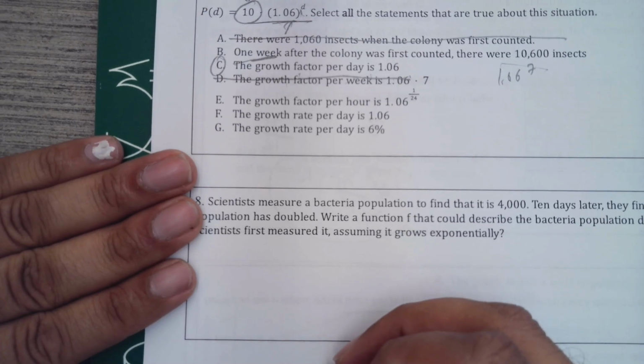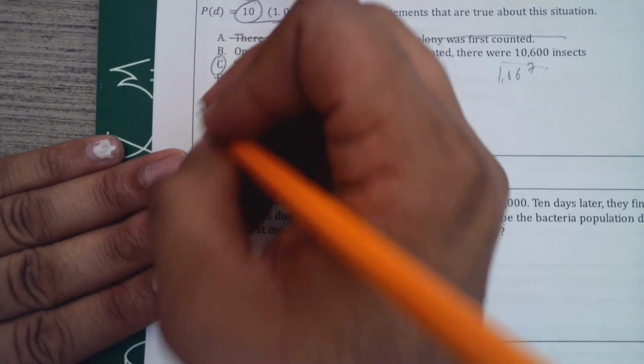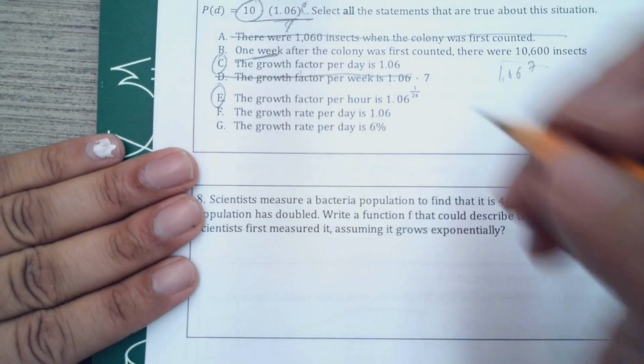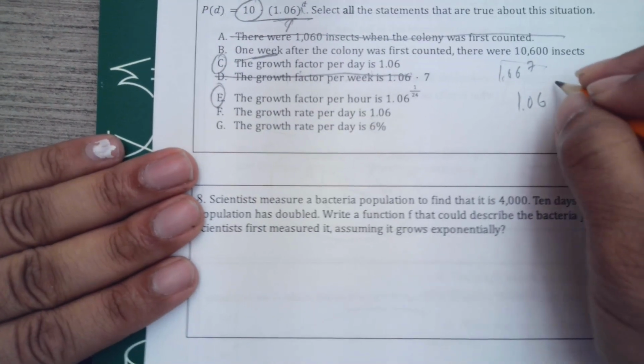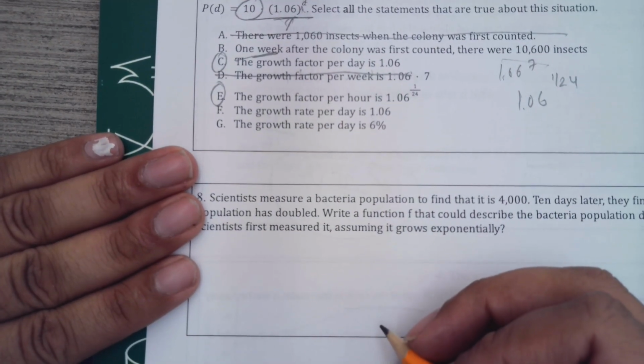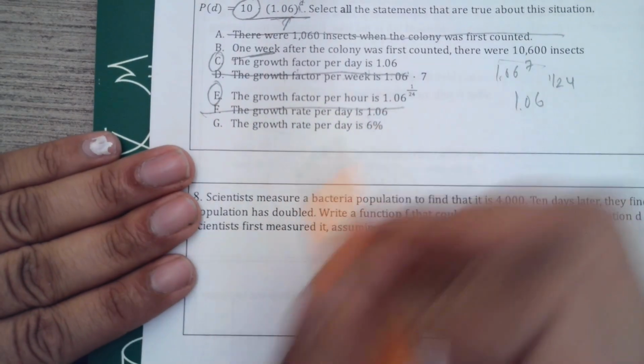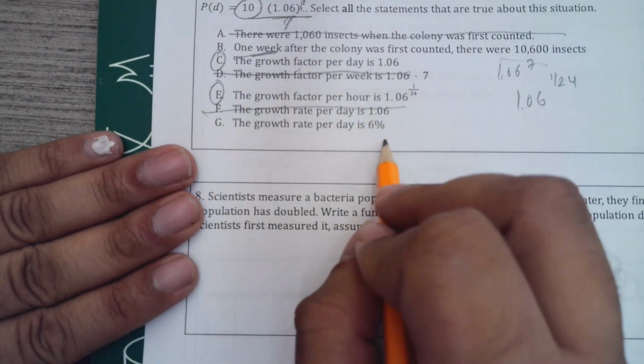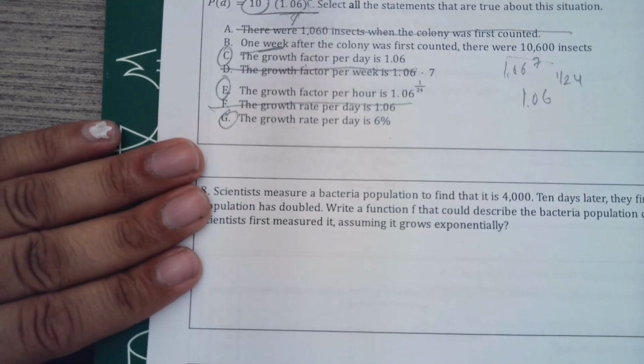The growth factor per hour is 1.06 to the power of 1 over 24. That is true. If I were to convert this days to hours, I would do 1.06 to the power of 1 over 24. The growth rate per day is 1.06. No, that's growth factor, not rate. Growth rate is 6%. That is true.